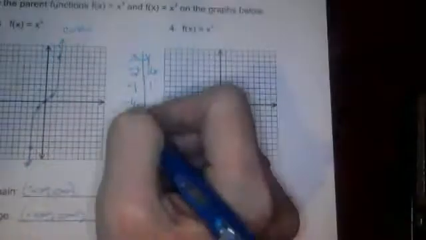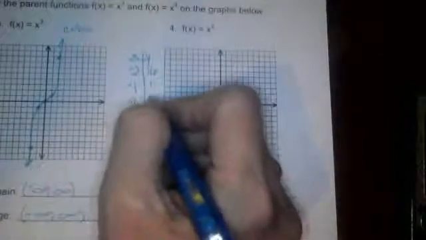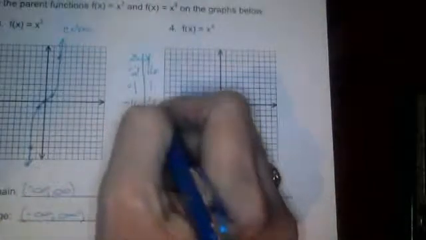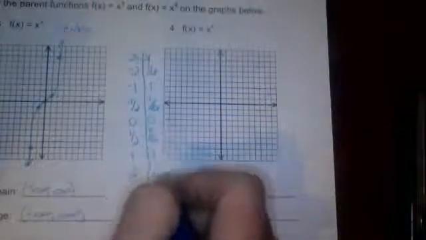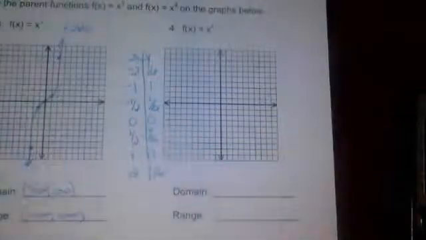At negative 1 raised to the fourth power, I get 1. Negative 1/2 raised to the fourth power, 1 to the fourth power was 1, 2 to the fourth power was 16. So I'm going to get 1/16. 0 gives me 0. 1/2 is still going to give me 1/16. 1, 1, and 2, 16.